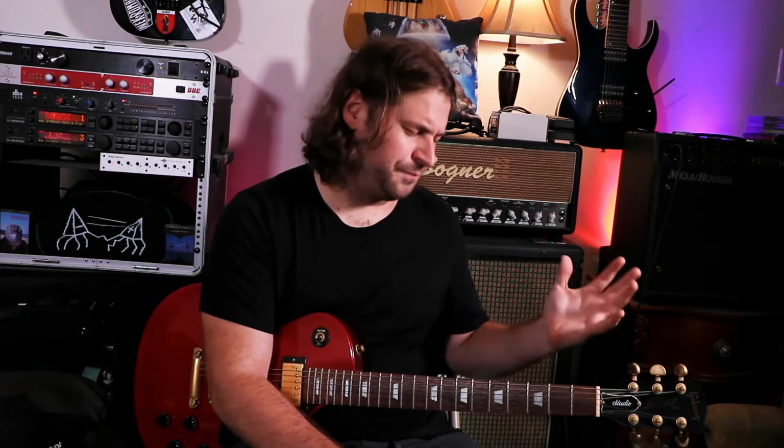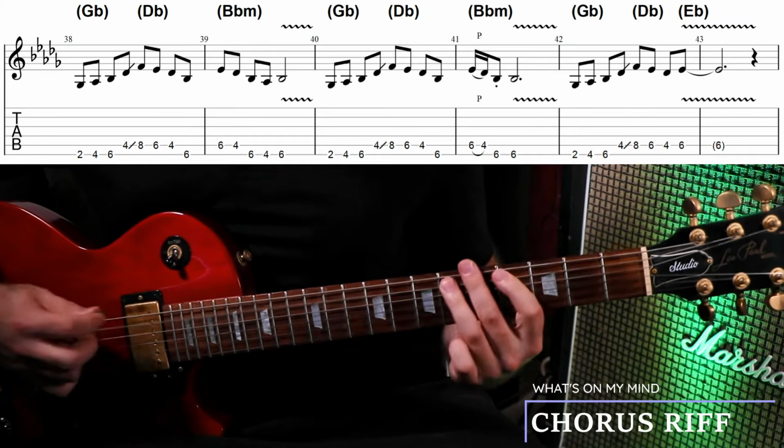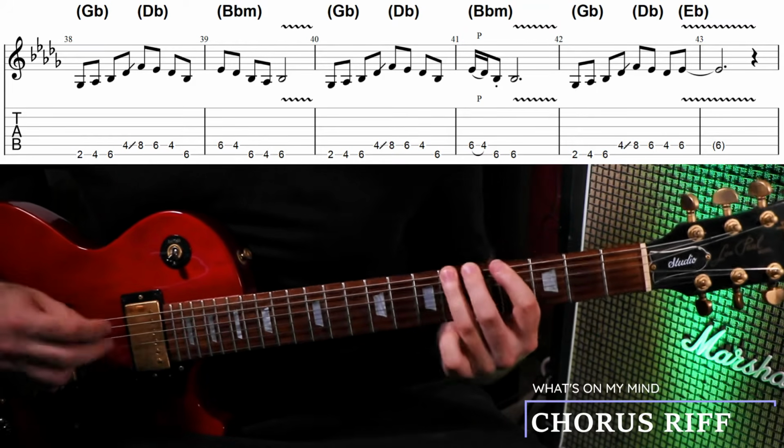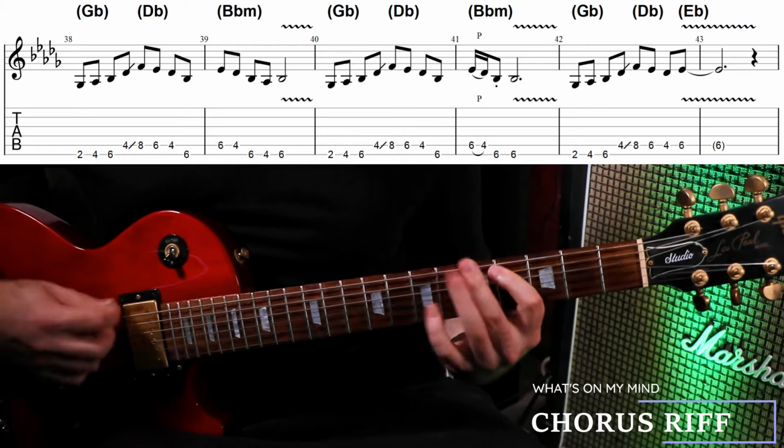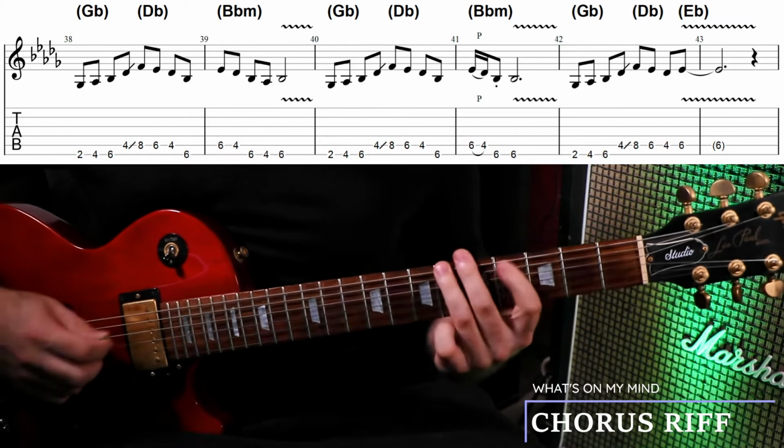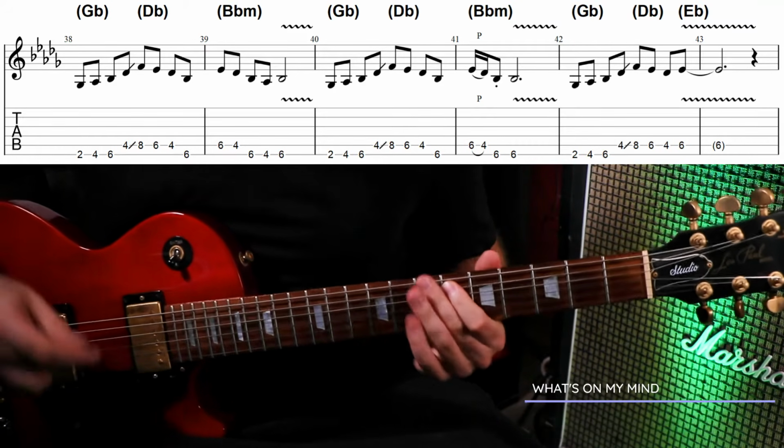Now, another common technique of bands like this, especially of Kansas, is to outline an underlying chord progression with a moving riff underneath using single notes. And that's exactly what happens with this first chorus riff. So let's check that out. It is a little windy, but nothing too crazy going on here. But we do have some strange accents. Very 8th note heavy.